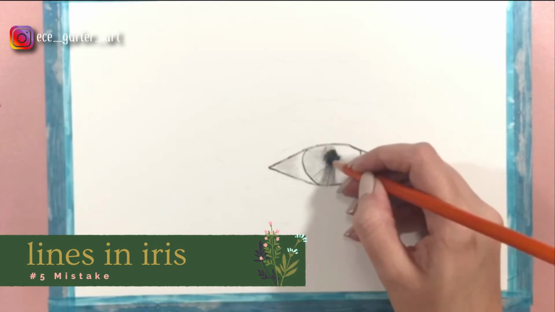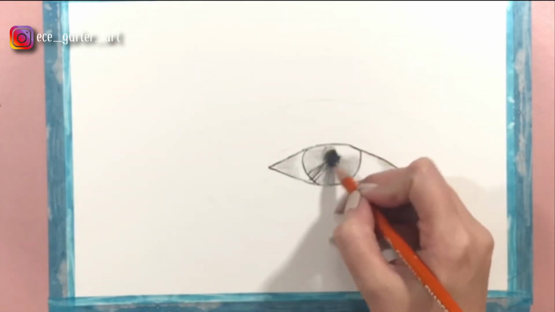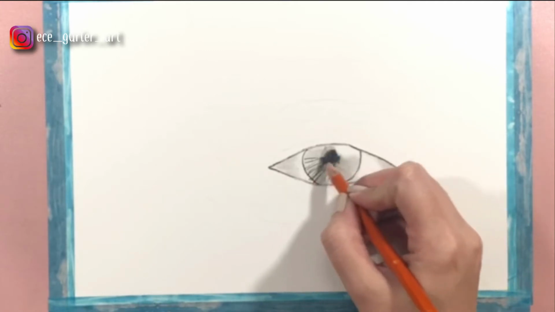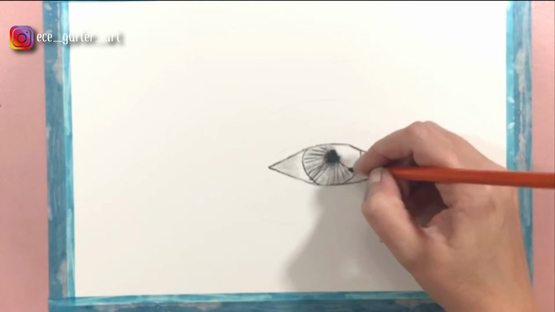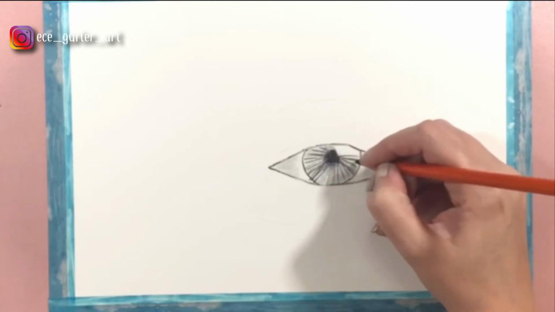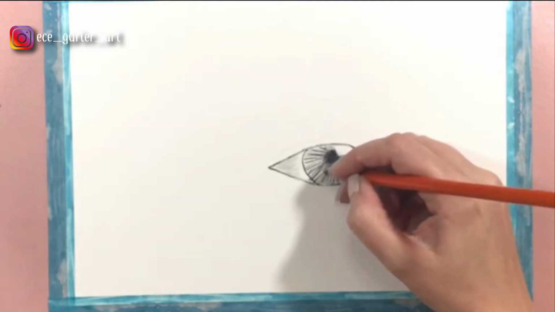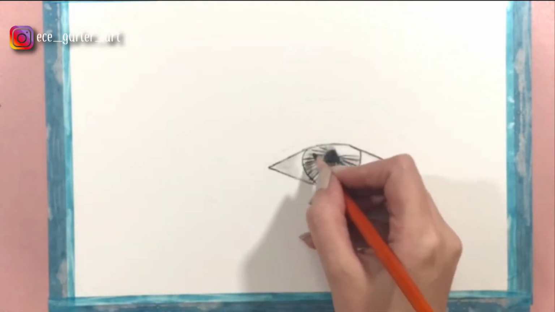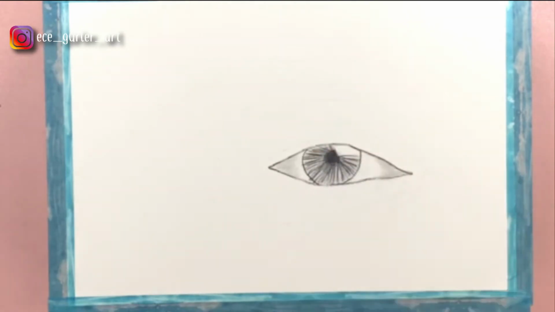Another iris detail mistake I see is those lines that are drawn very straight. Those lines are not straight, guys, and they're not continuous either. If you look at a real eye, you will see that they are discontinuous; they're shorter somewhere, darker somewhere, more frequent somewhere, and they don't have the same amount or same length.